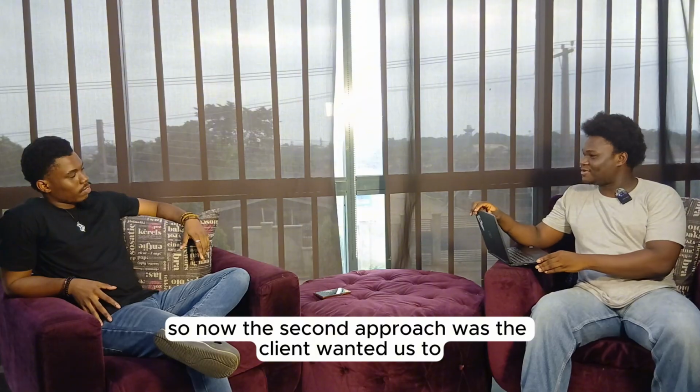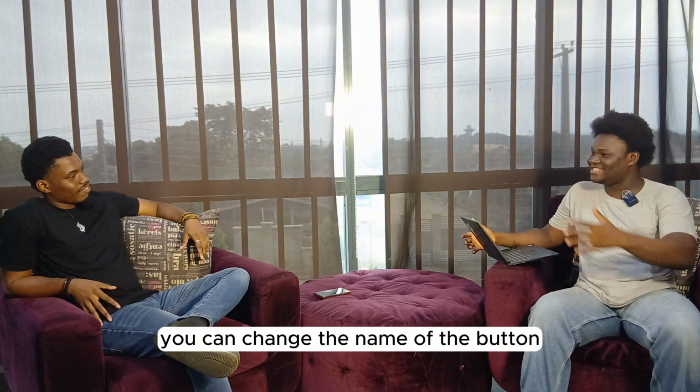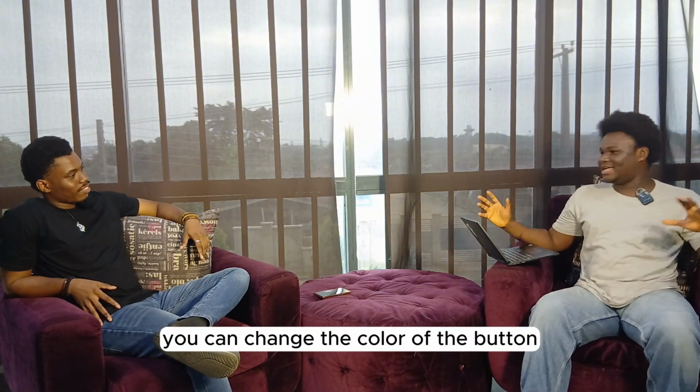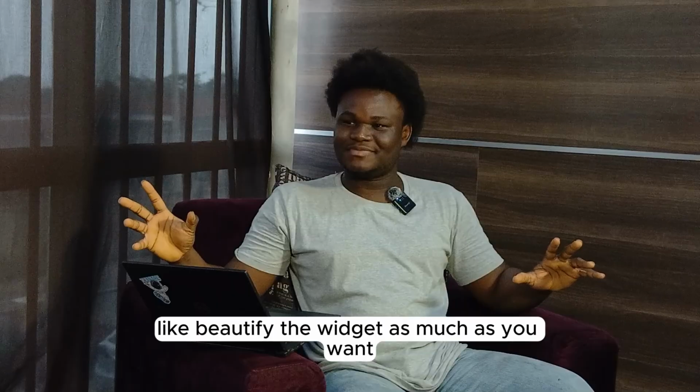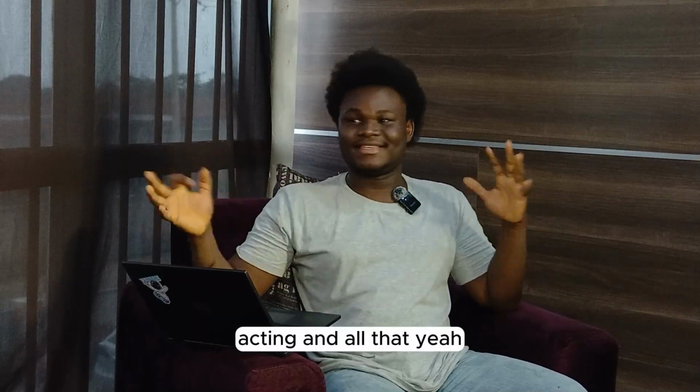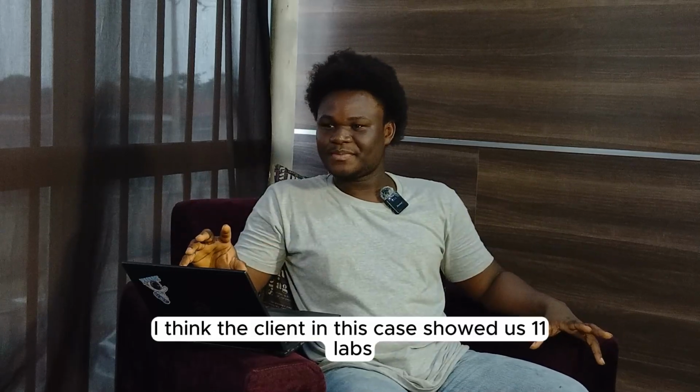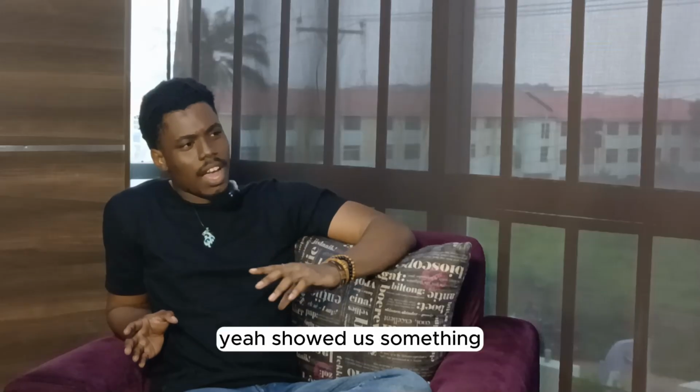The second approach was that the client wanted to be able to change the name of the button, change the color of the widget, and beautify the widget as much as he wants: make it grey, make it black, add things, terms and conditions and all that stuff. I think the client in this case showed us 11 Labs.